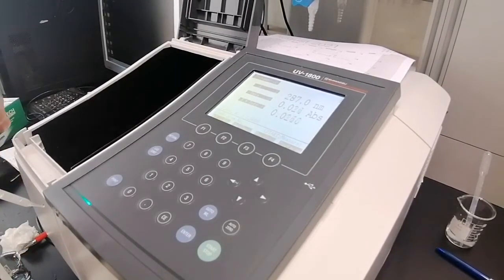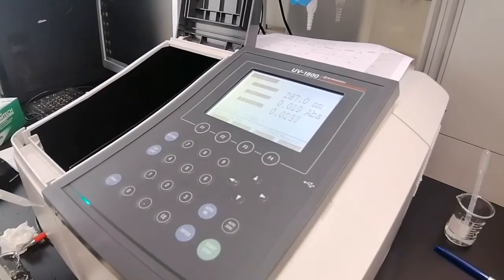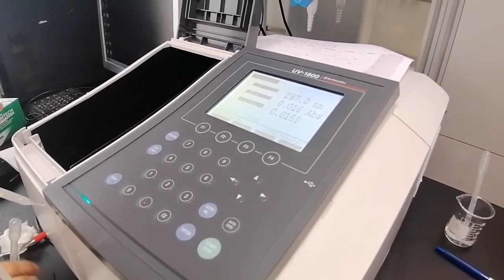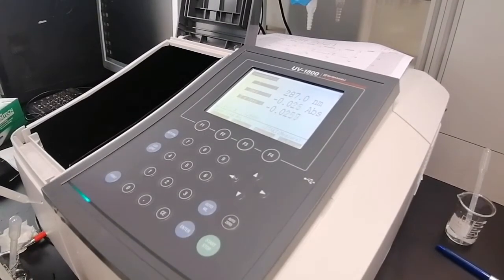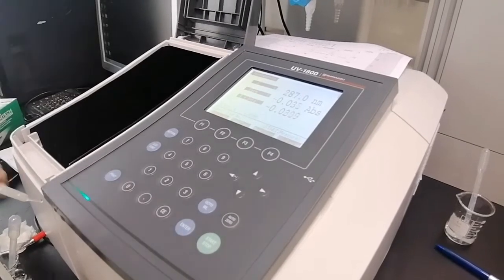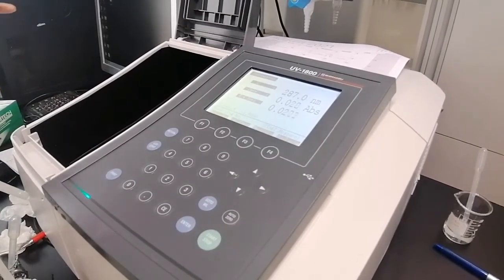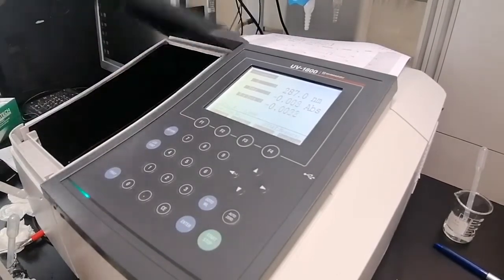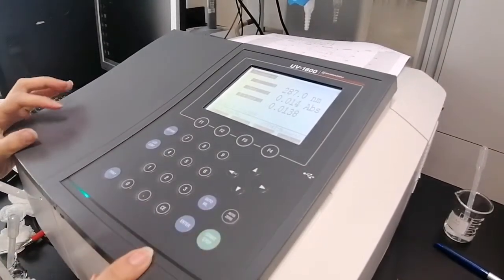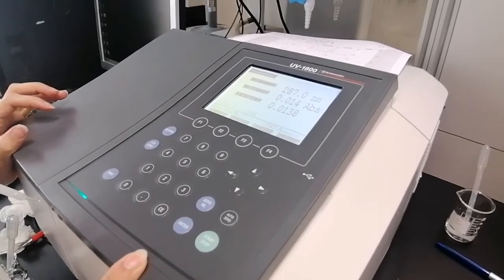Removal of any fingerprints or dust from the cuvette walls is done by Chemwipes, as they are specialized in removing any small particles or dust without leaving any fibers on the wall. So it's done mainly by Chemwipes. This is the blank of 8.2. We will auto zero it.